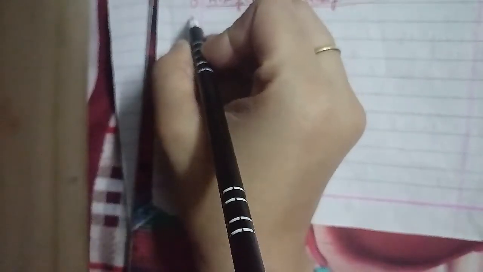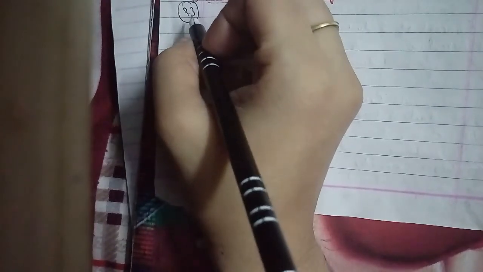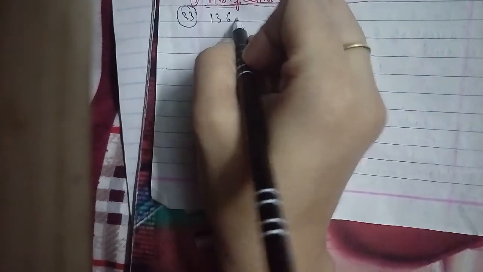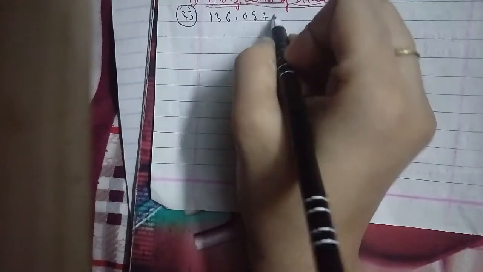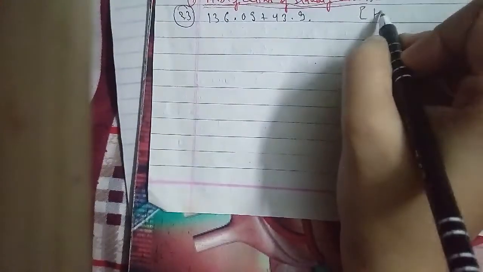So the 23rd question of the session that we have to discuss is 136.09 divided by 43.9, and this is a very important question that has been asked in a hotel management question paper.